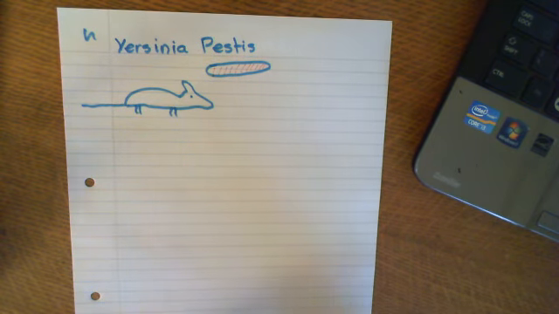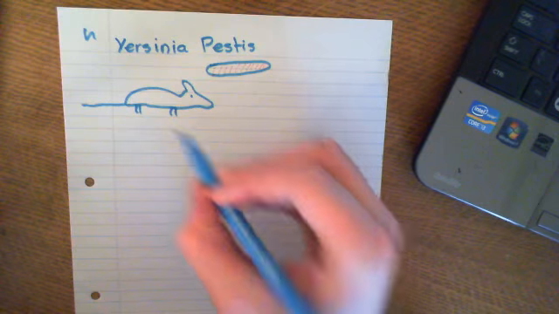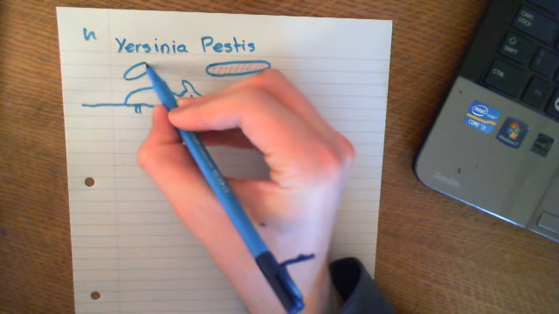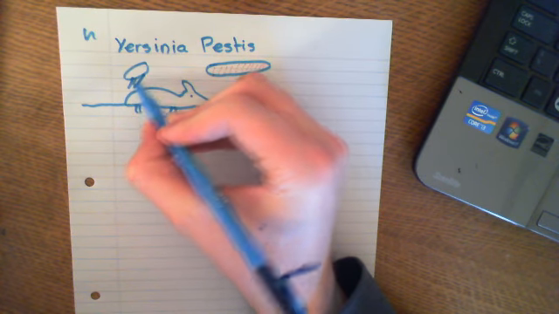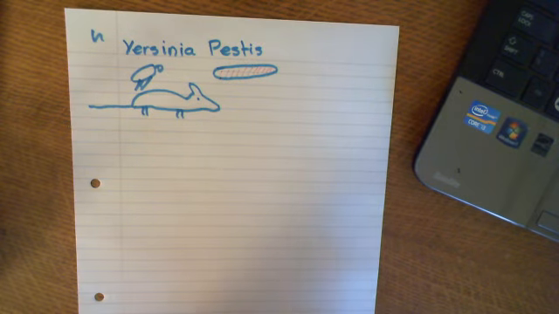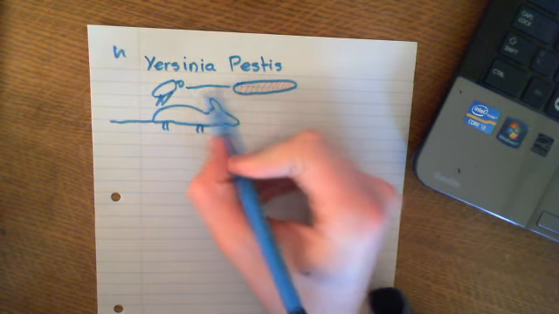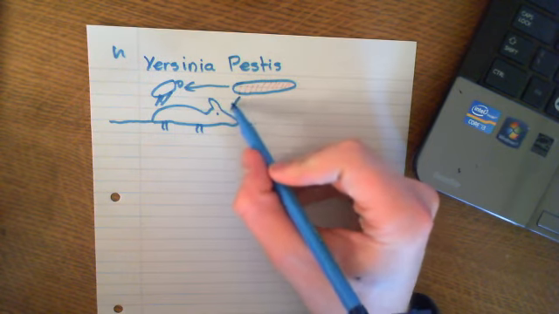Okay, so now this rat, the story gets worse with this poor rat. The rat might have a flea on it. How do I draw a flea? Fleas kind of look like a blob with big legs and a sort of head, I think, there. So the flea drinks the rat's blood, and it becomes infected with Yersinia pestis too. So the Yersinia pestis is in the rat and it's in the flea.